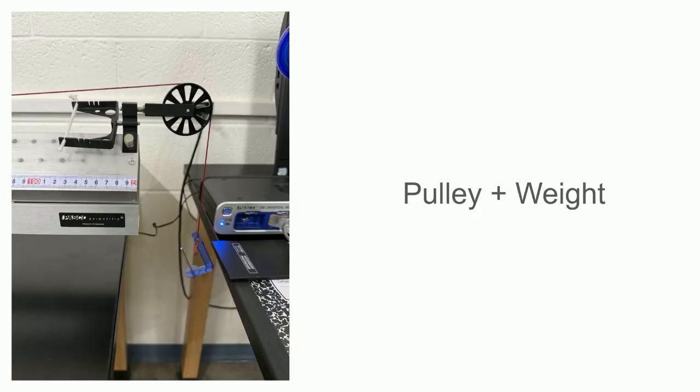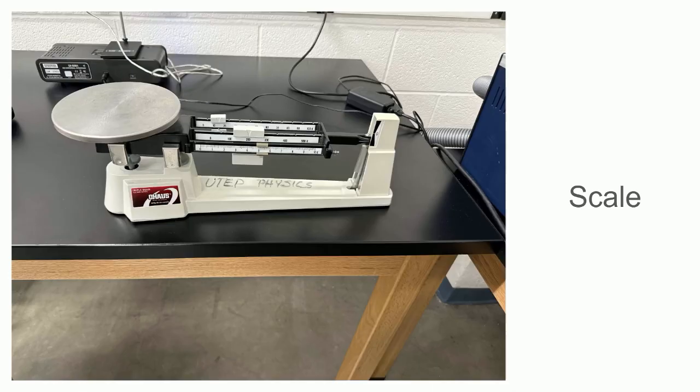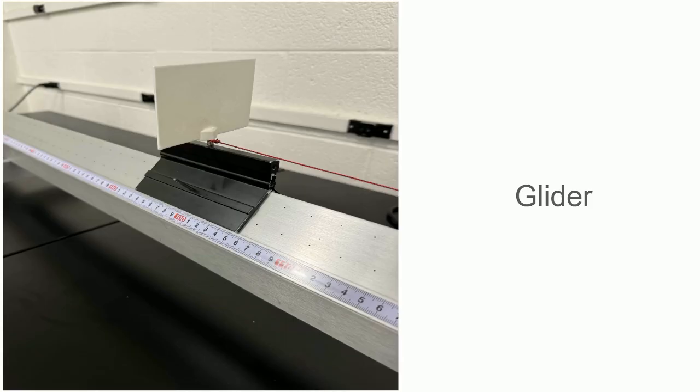Now, the materials we need are a pulley and the weight I was talking about earlier. This will let us pull the glider along, so we don't really have to use any strength. A scale, so we can measure the weight we're using. The glider itself, so we can move it along, and this is the important thing, it's what makes the object move around.